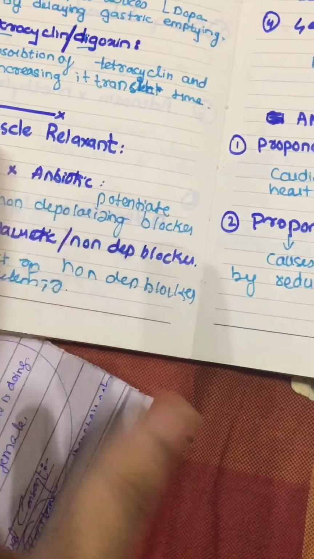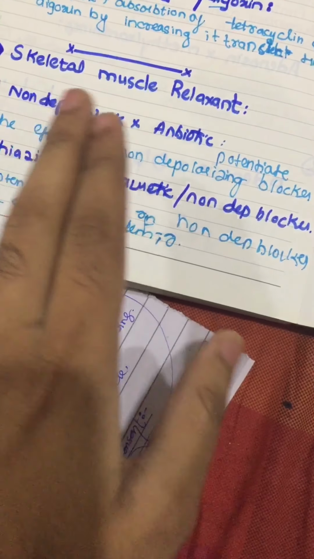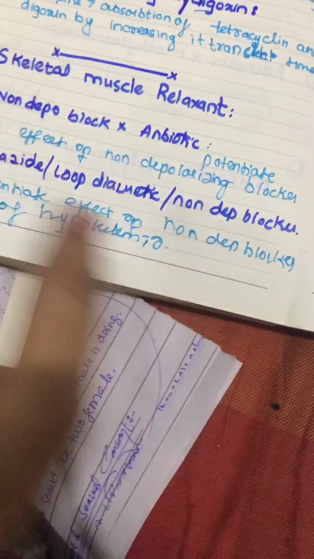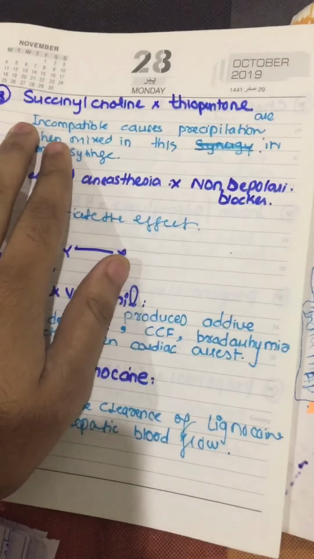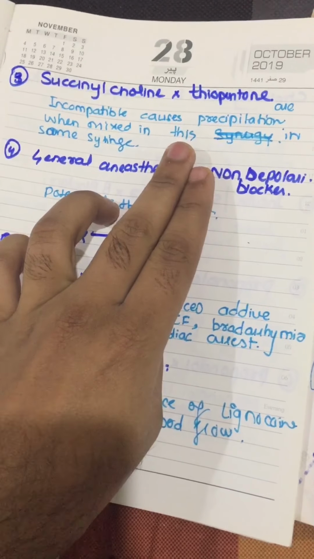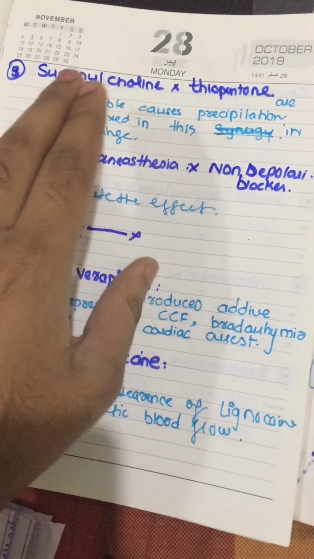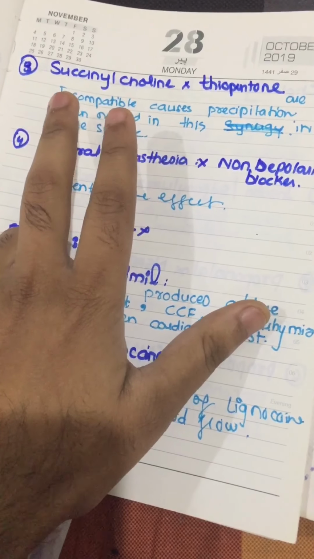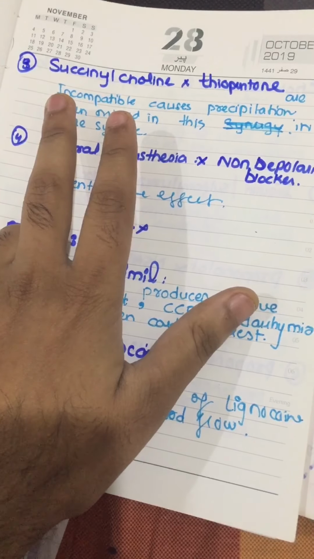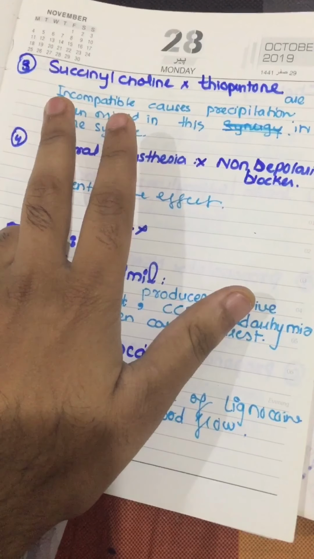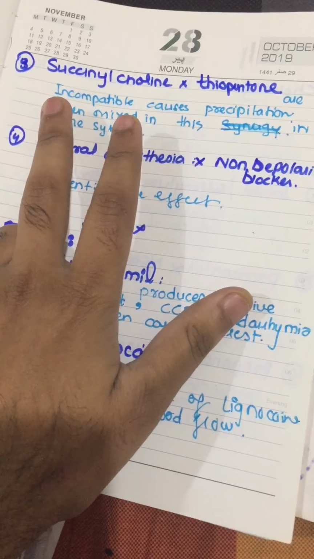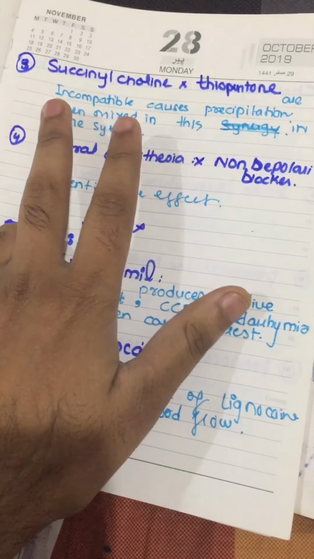Meaning, an antibiotic is going to potentiate the effect of the non-depolarizing blocker, and a loop or thiazide diuretic is going to potentiate the effect of the non-depolarizing blocker. But if we combine the depolarizing blocker, which is succinylcholine, with thiopentone, they are incompatible with each other. If we put them together in one syringe, they're going to precipitate at the bottom. So that's why we should not give them together.